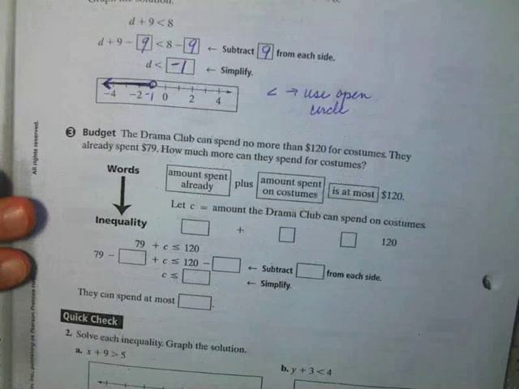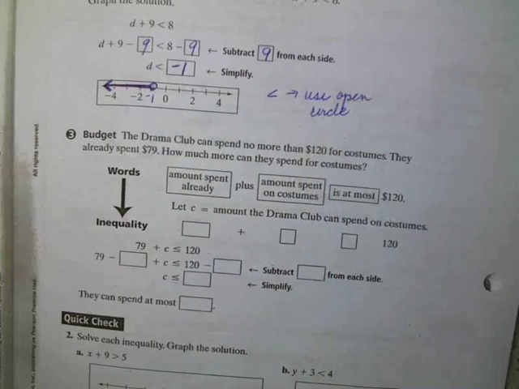So I'll just jot a little note here. You may find that useful to jot it down for yourself. It's up to you.